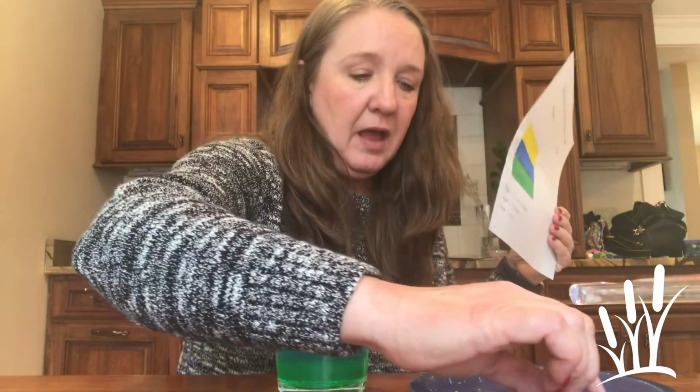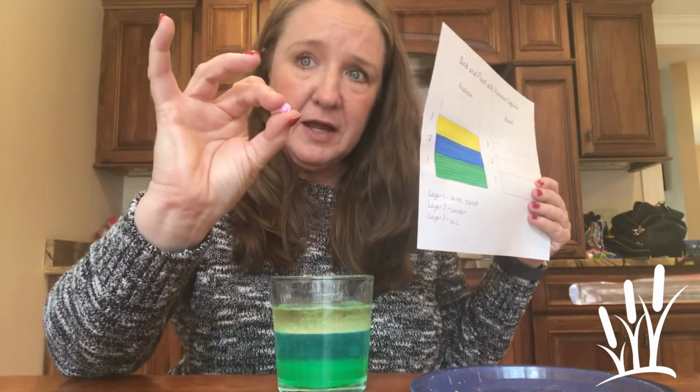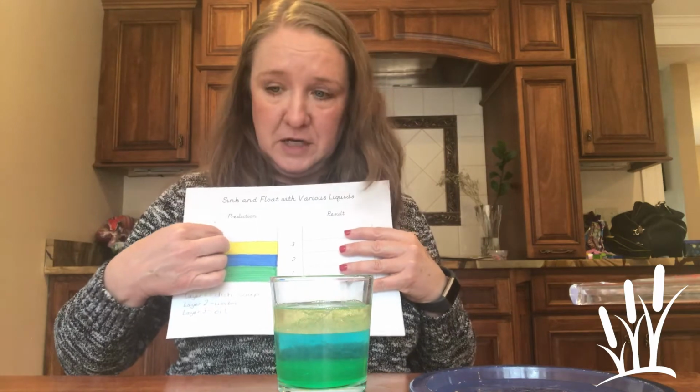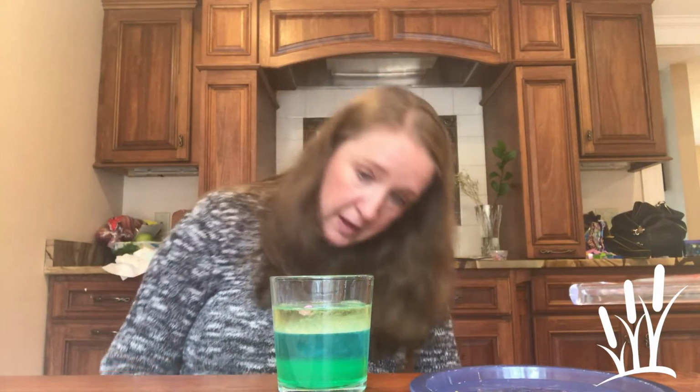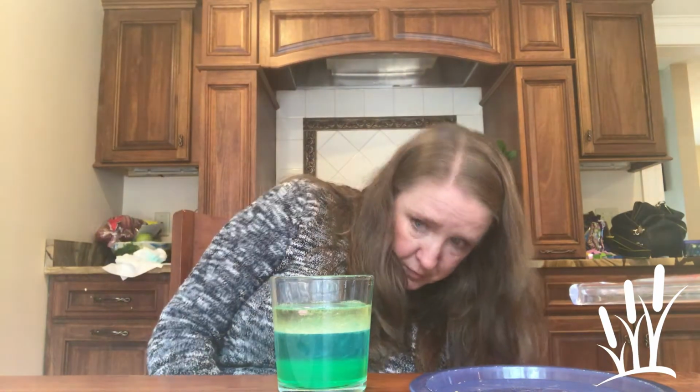So I'm going to take my little tiny round Lego, and I'm going to predict that it is going to float right at the top of the oil. That's my prediction. So when you have your sheet, you'd put it right above the yellow. So then we're going to put it in. Okay. Looks like my prediction was correct, that floated right on the top of the oil. But it does look like it's sinking a little bit, so who knows. I'm going to leave that in there just because I want to see what happens.